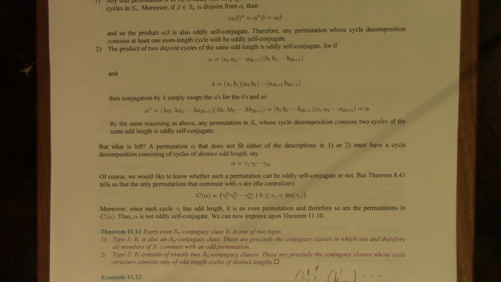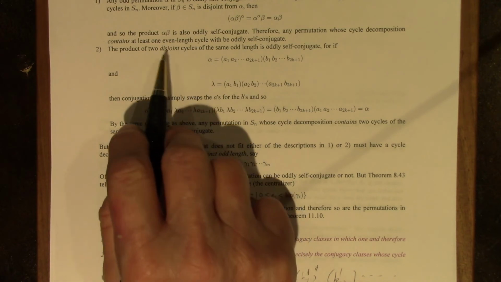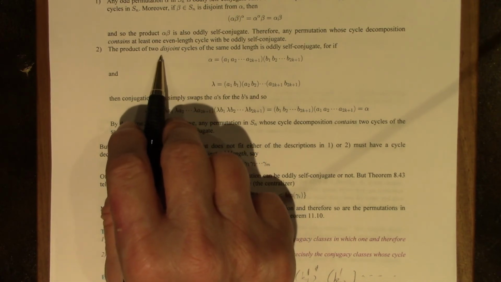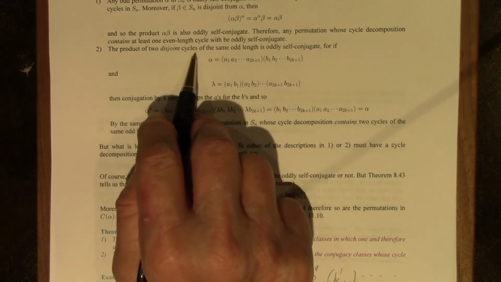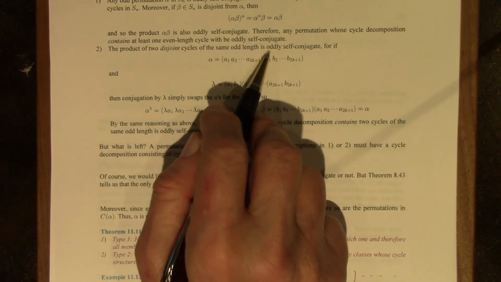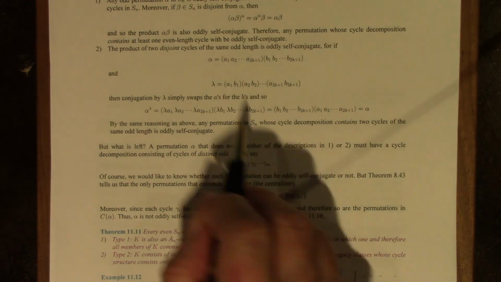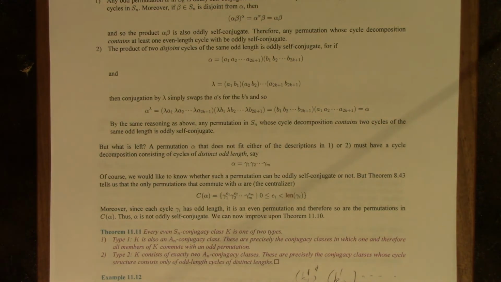So if the cycle decomposition of alpha contains an even cycle, or if the cycle structure has two disjoint cycles of the same odd length, in either of those cases, a similar argument applies, as we did for this portion. Then the permutation is oddly self-conjugate.